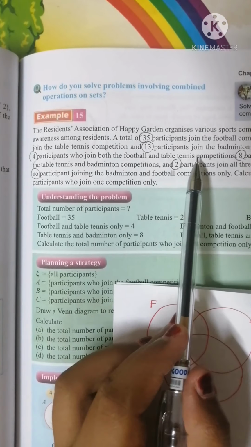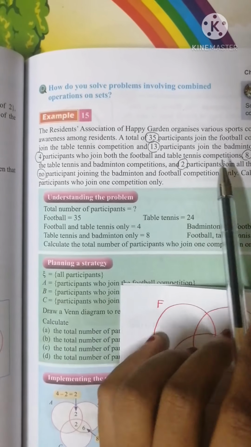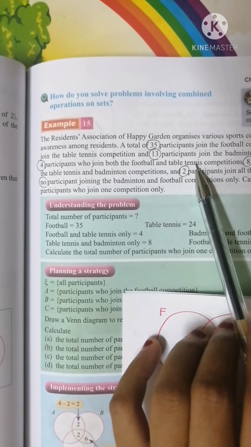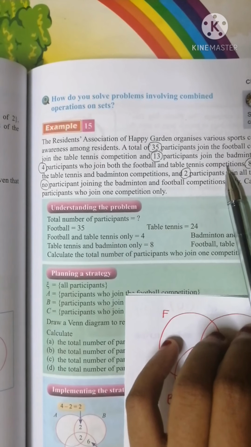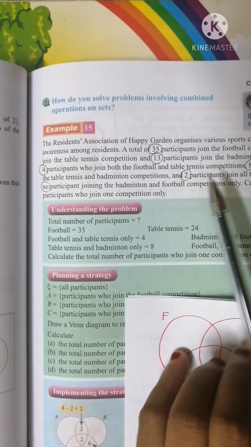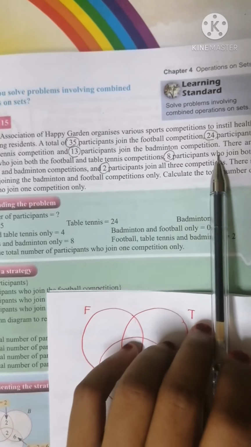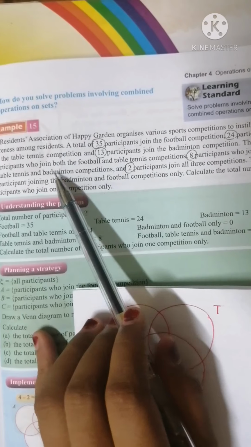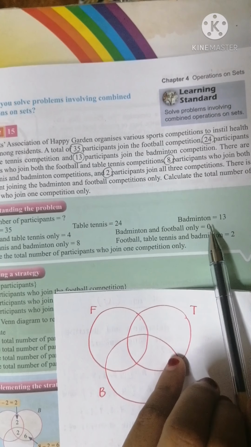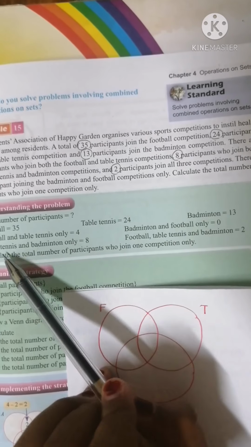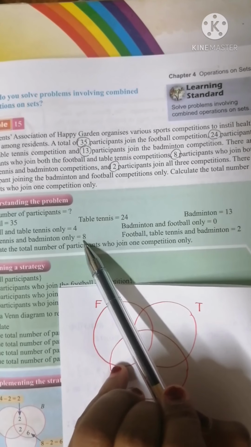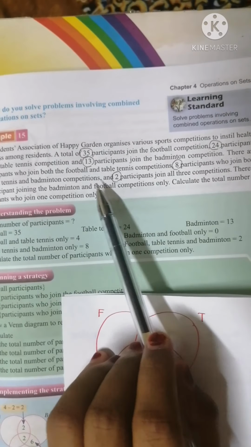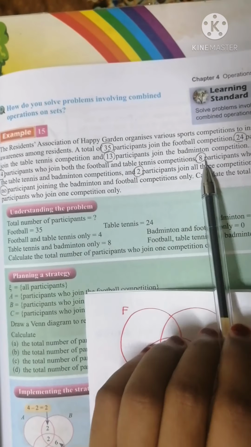4 join the participant table. Okay, 4 only. So there are 4 participants who join both the football and table tennis competition. Okay, so total is 4, and then 8 participants who join both the table tennis and badminton competition. So 8 participants, this one, table tennis and badminton only, 8. Okay, 8 done.